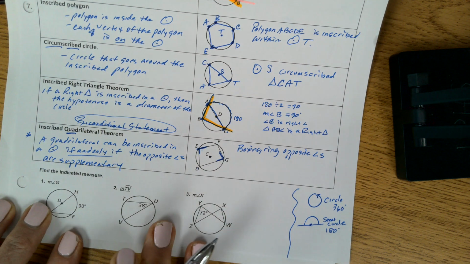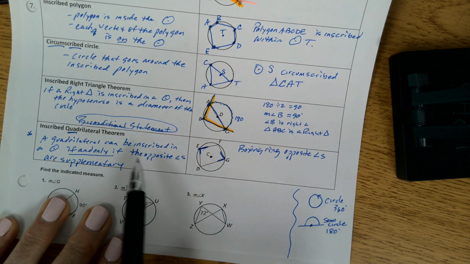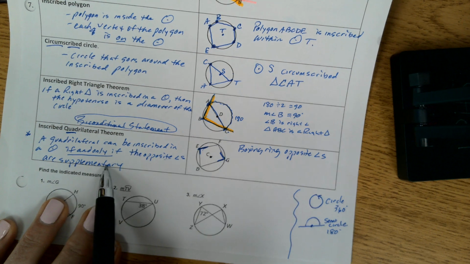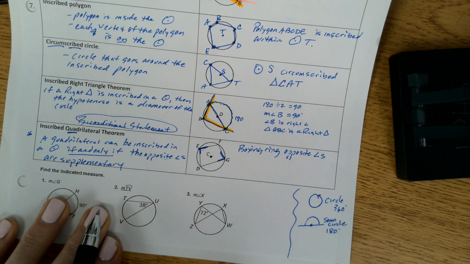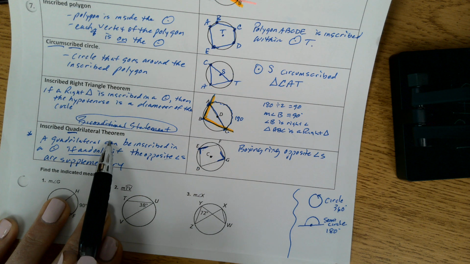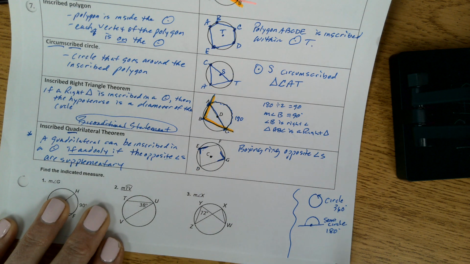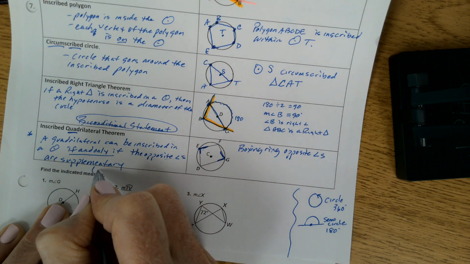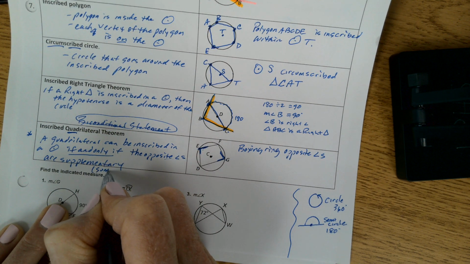So what it's saying, if the opposite angles are supplementary, then the quadrilateral is inscribed. If the quadrilateral is inscribed in the circle, then the opposite angles are supplementary. Supplementary means the sum equals 180.